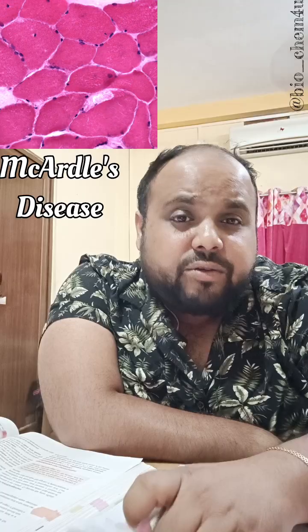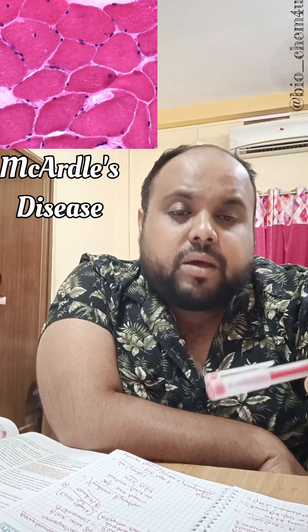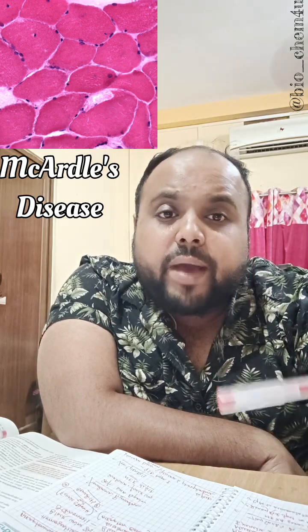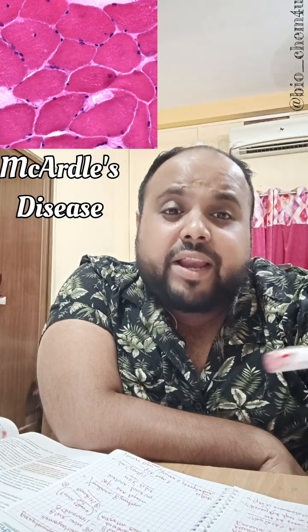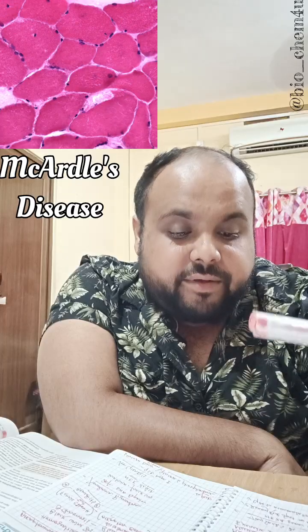Third, McArdle's disease. This is glycogen storage disease type 5. The patient has sudden onset cramps in the muscles, exercise intolerance. There is a defect in the PYGM gene, and muscle glycogen phosphorylase deficiency. The patient has this kind of muscle biopsy picture.